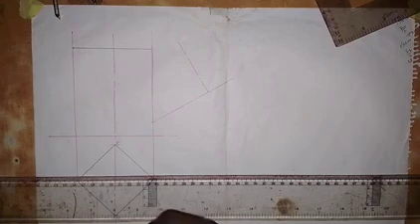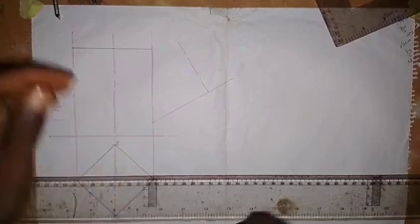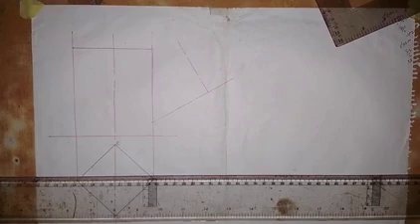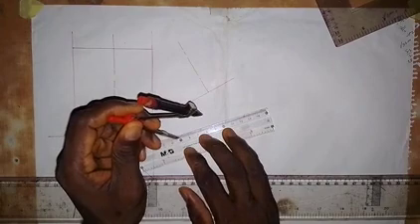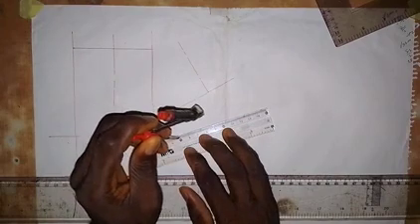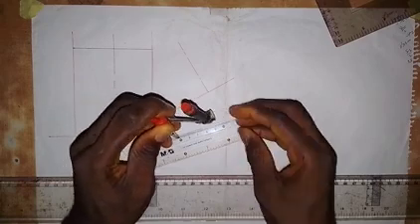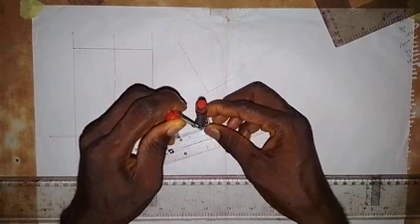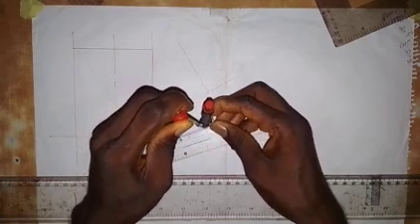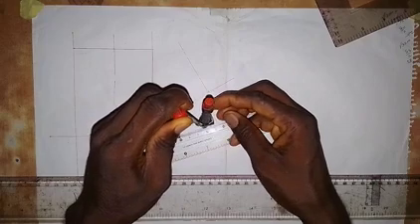So 56 divided by 2 will give us 28. So we have to take a measurement of 28 millimeters on the ruler with the compass. I'm going to take from here, 28 millimeters. So this is 28 millimeters here.